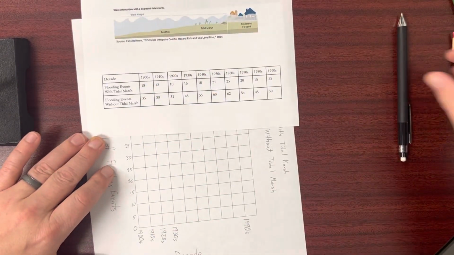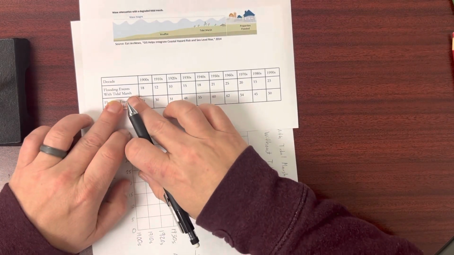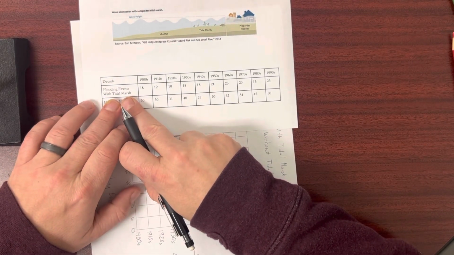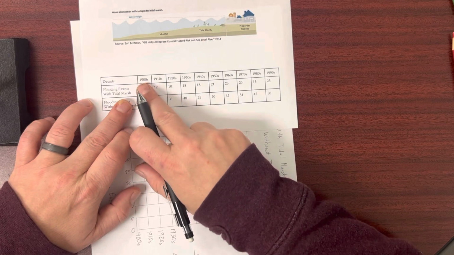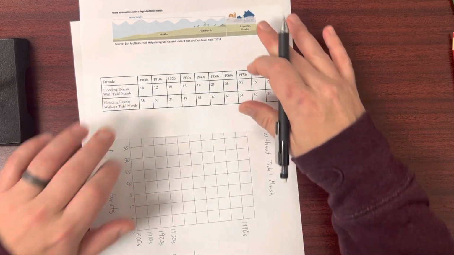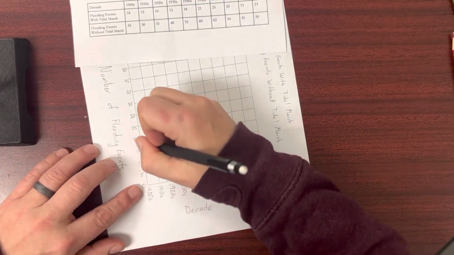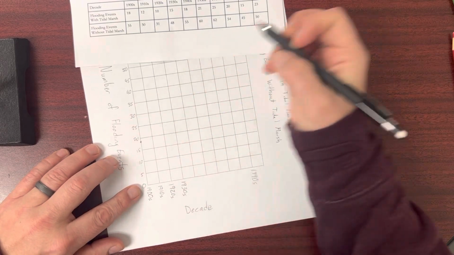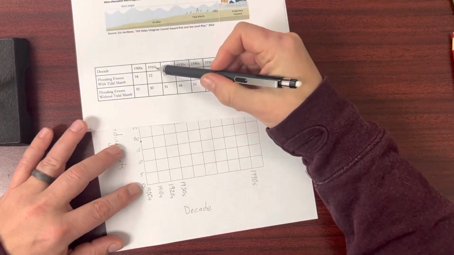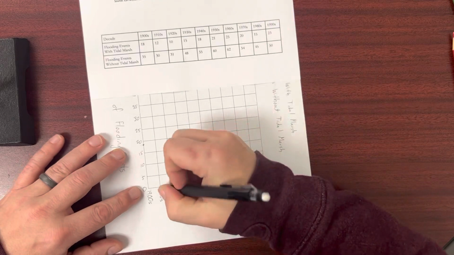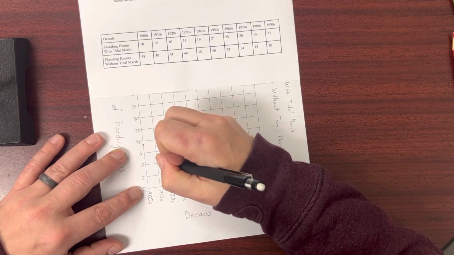Now I can graph, and I've got my information here. Here's my graph. I'm going to start with the flooding events with tidal marshes. In the first decade, 1900s, it's 18. So 1900s, 18 is right about here. And then the next one, 1910s, is 12. So 1910s, 12 is about here.